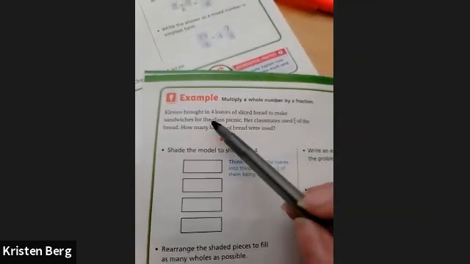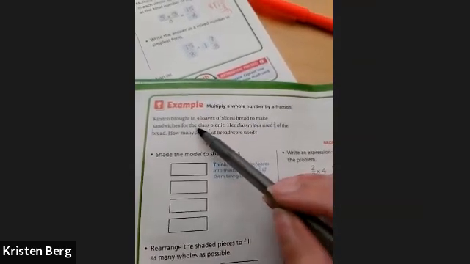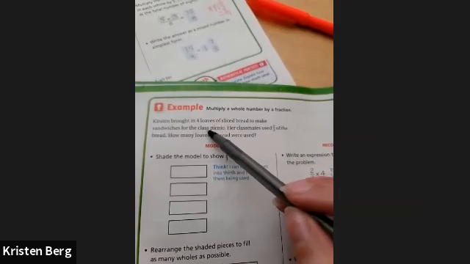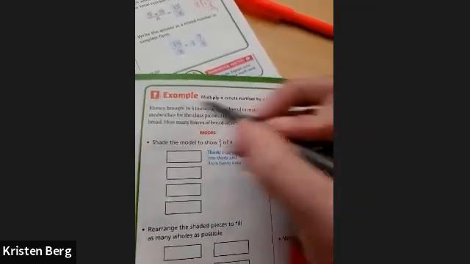All right, now here it says Kirsten bought 4 loaves of sliced bread to make sandwiches for the class picnic. Her classmates used 2/3 of the bread.